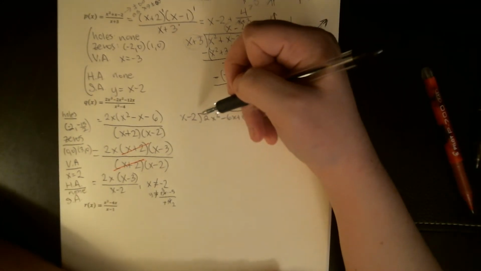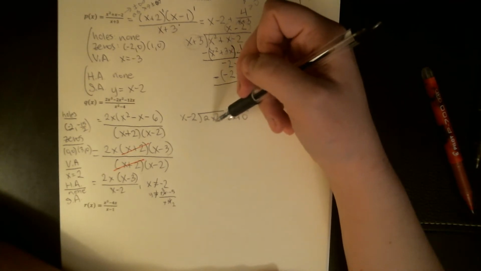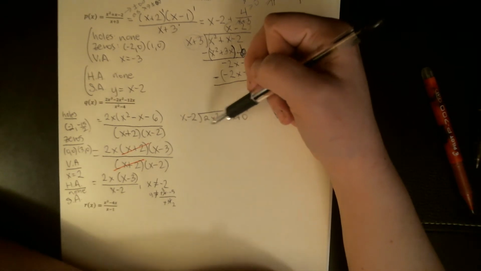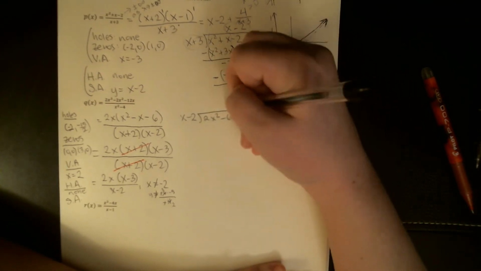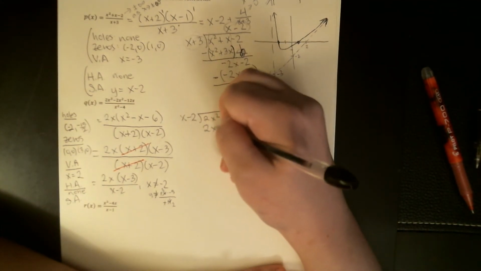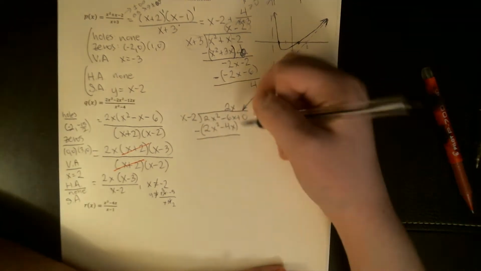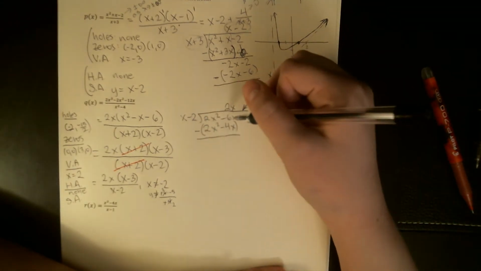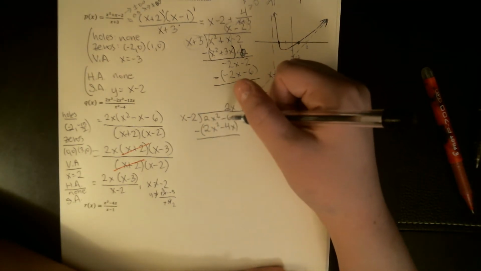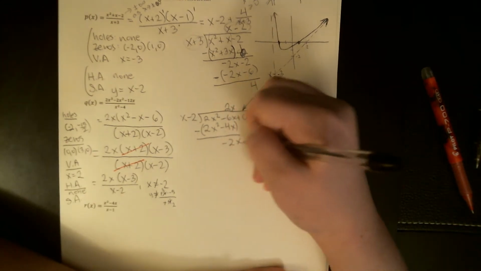Okay, so the question really is, how many times does x go into 2x squared? But I think the easy way to say this is, what do you multiply x by to get 2x squared? And the answer is 2x. And then you have to multiply the whole thing, so you get 2x squared minus 4x. When we subtract, the x squared goes away, which is good. If that doesn't happen, you've done something wrong. And then remember, this is negative 6x plus 4x. Don't mess up your signs, which means I have negative 2x.